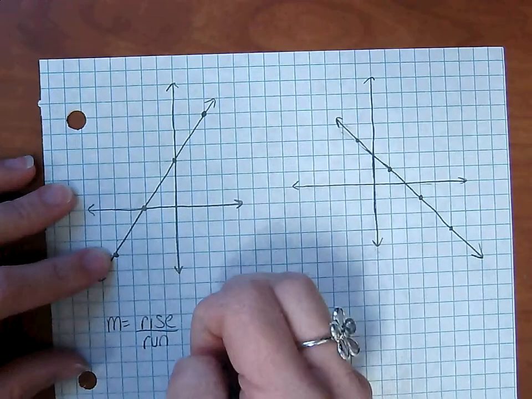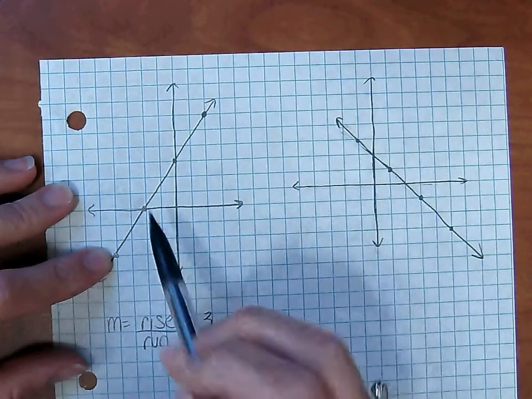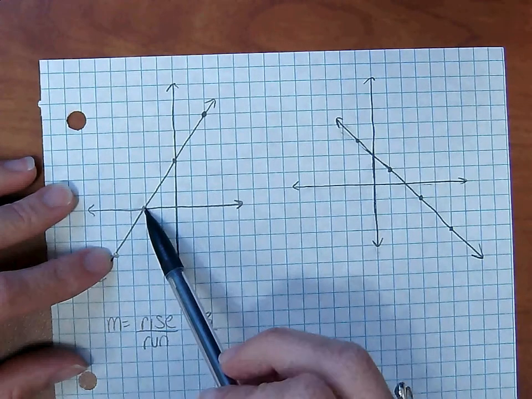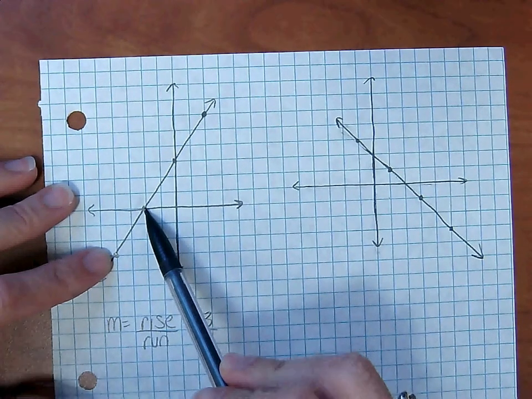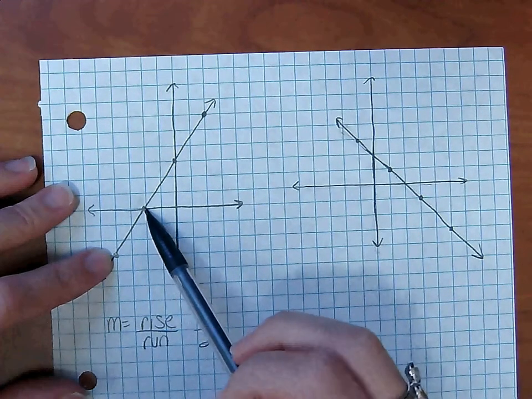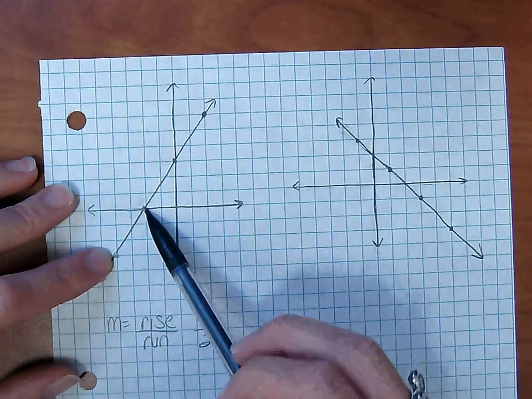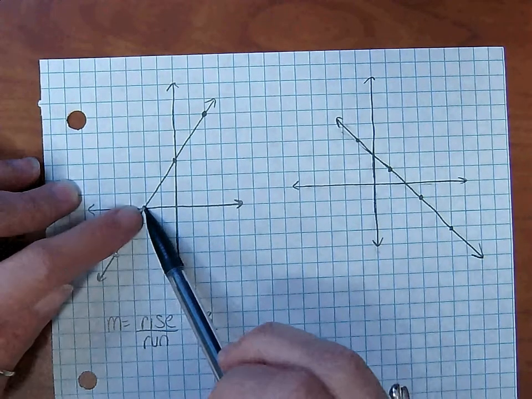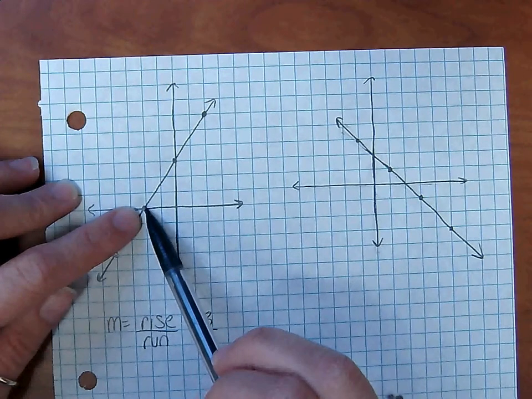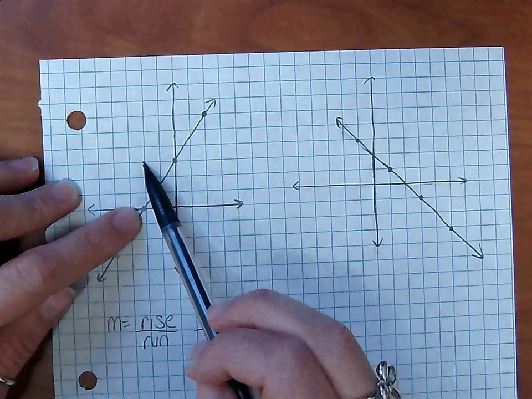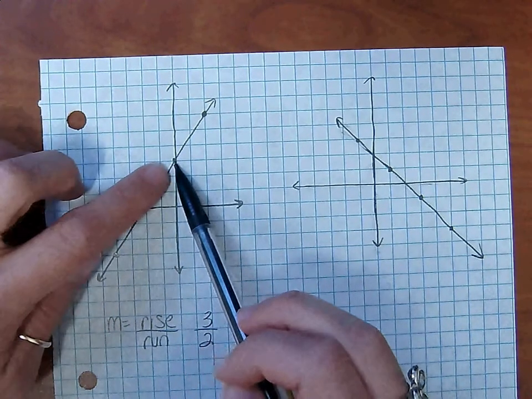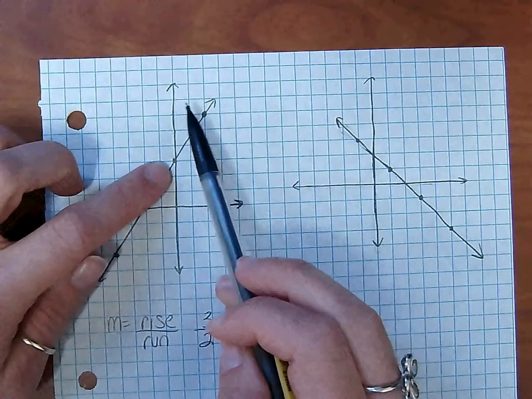So 3 over 2. Now the thing about slope when the line is linear is that it's constant, meaning it's going to be the same over and over and over again. So it doesn't matter which 2 points we choose. If we start at this point and move to the next one, it's still going to be rise 1, 2, 3, run 1, 2. Rise 1, 2, 3, run 1, 2.